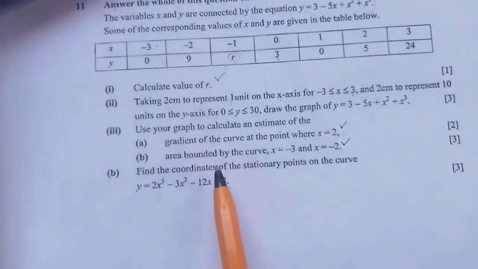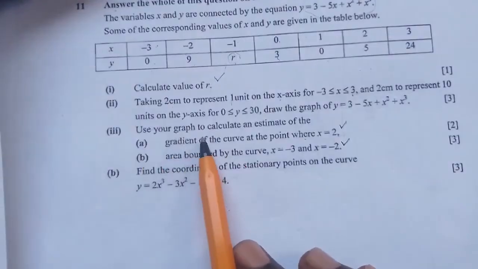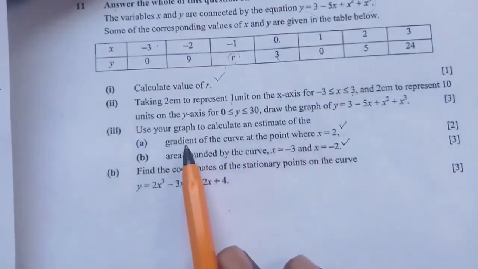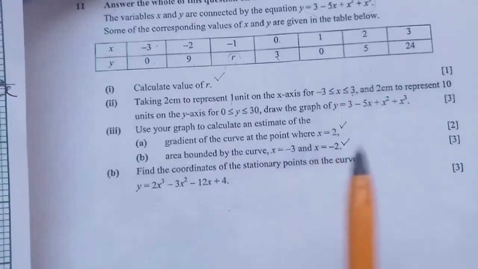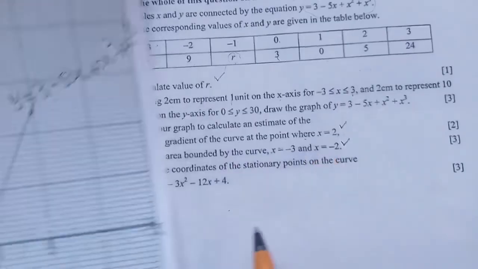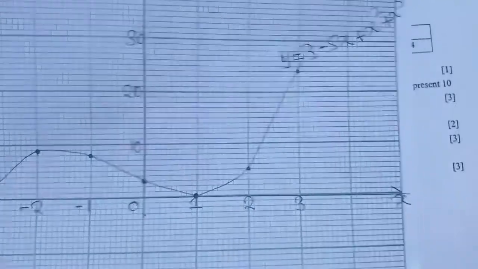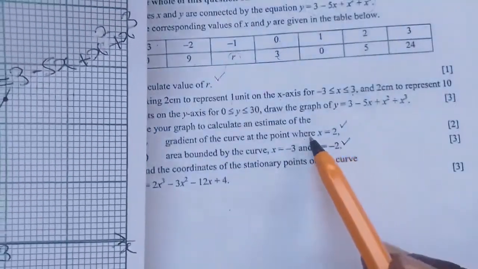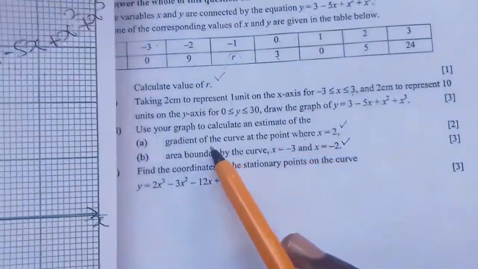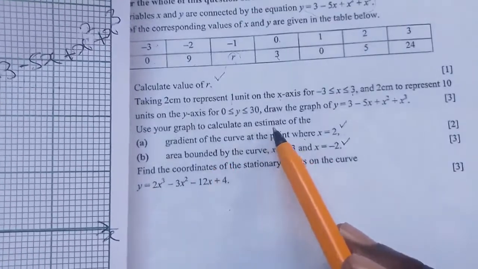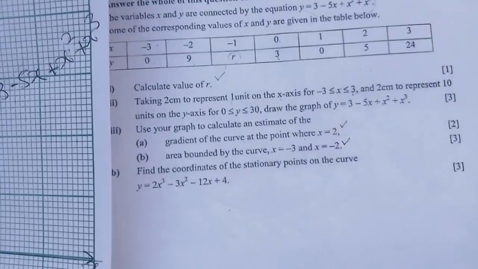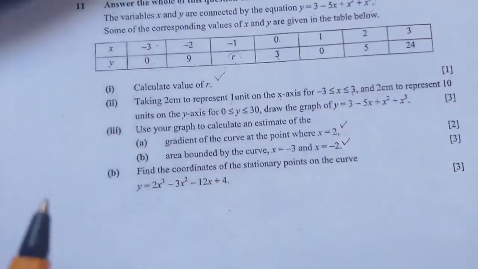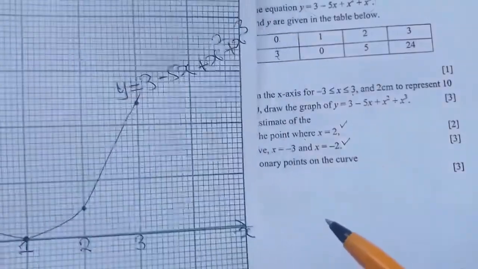This is where my interest is now. Use your graph to calculate an estimate of the gradient of the curve at the point where x is equal to -2. This is where my interest is. So we want to estimate the gradient. So you know what the word estimate means. You are just estimating. It's more like approximating. You don't get exact values. So what you are going to do is this.